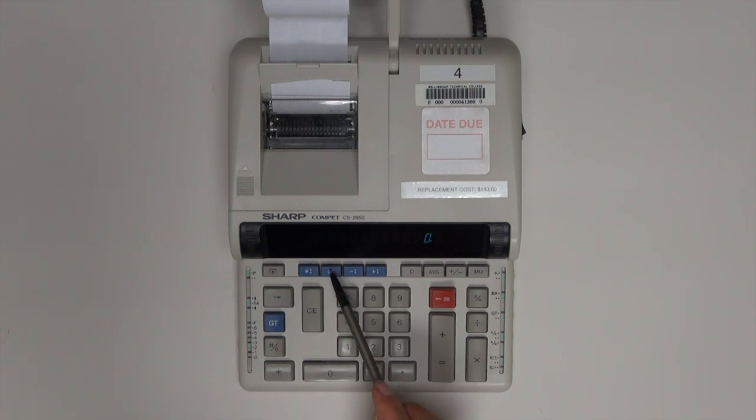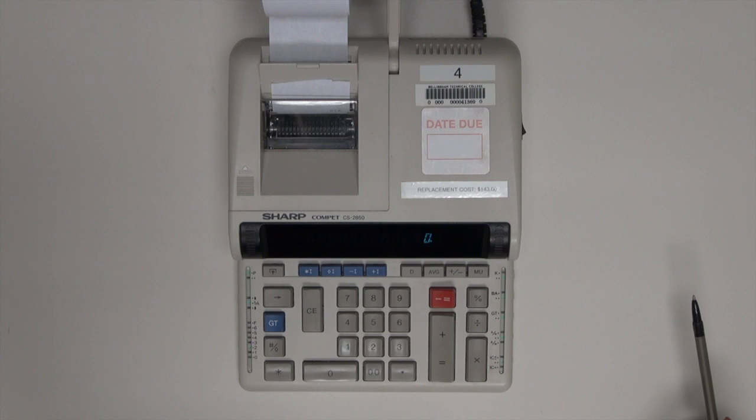Notice that this machine uses consistently the diamond shape to denote subtotal, both here on the memory keys and here on the main machine, and then the asterisk key denotes a total, just as it does here on the main keyboard. So we're going to use these memory keys to be able to combine different numbers in the memory.